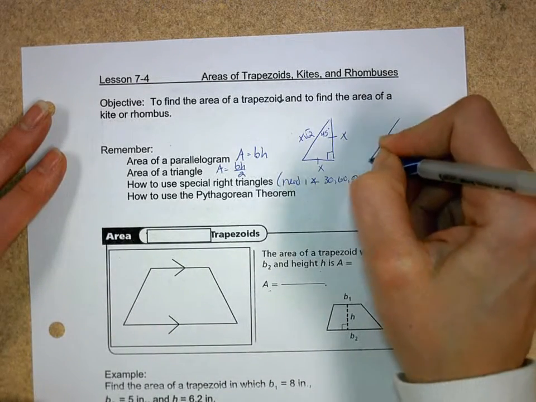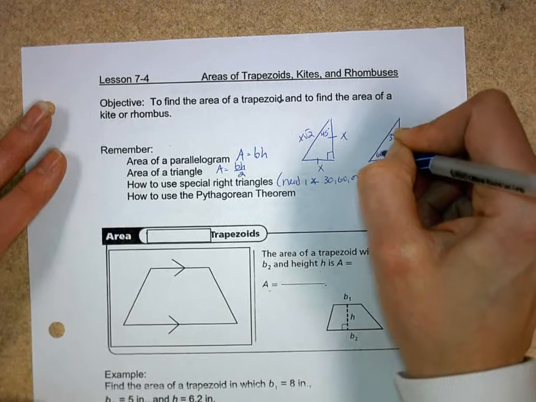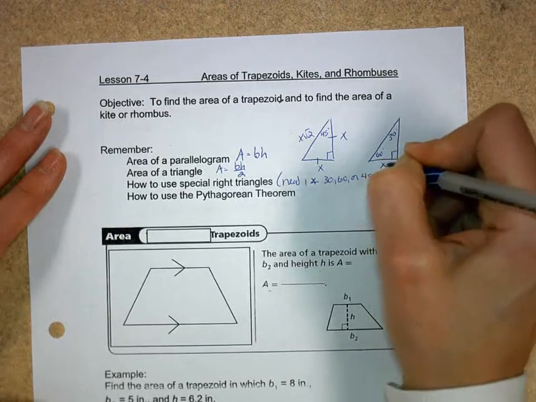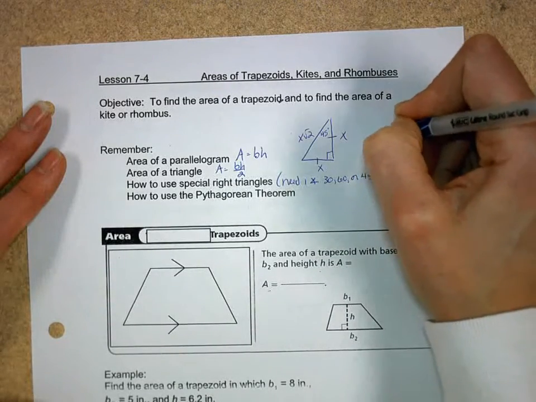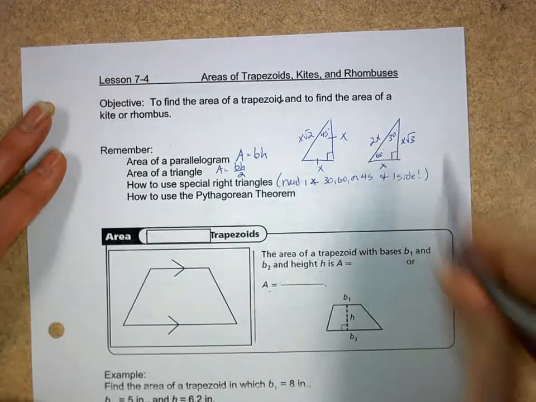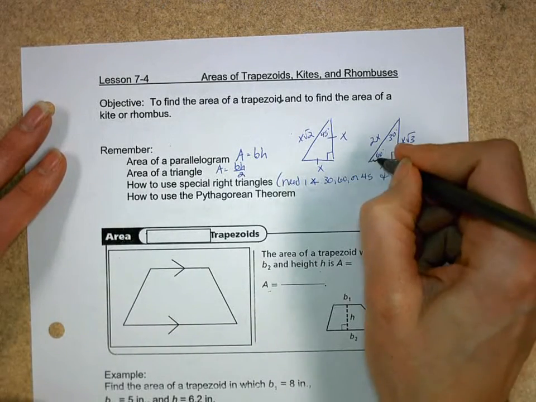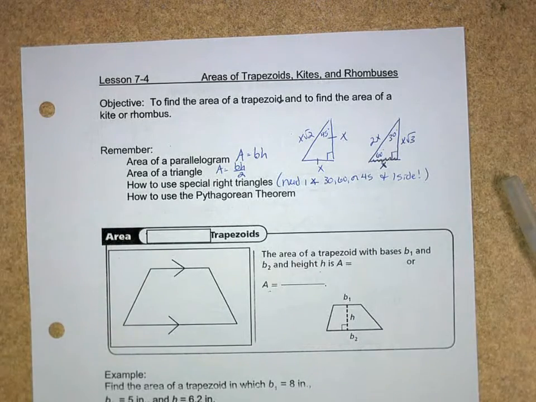And you also have to know your special right triangle. So my 30, 60, 90 triangle. And then we have our short leg, we have our long leg, which is x root 3, and our hypotenuse, which is based off of the short leg again, which is 2 times x. And remember, our short leg right here is always home base. We use it to calculate all of our other two sides.